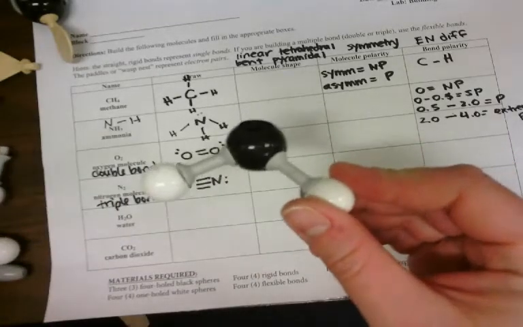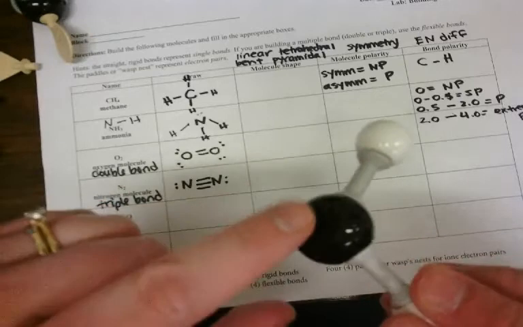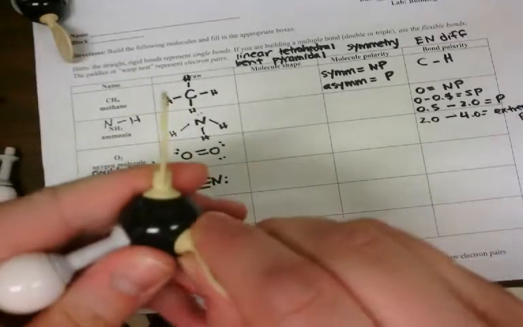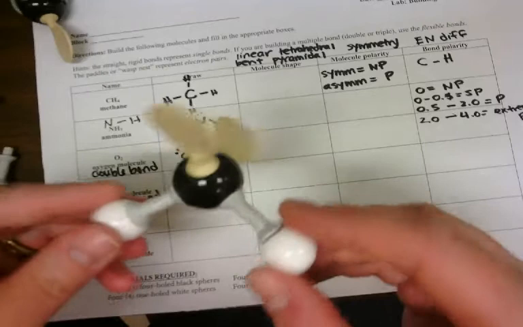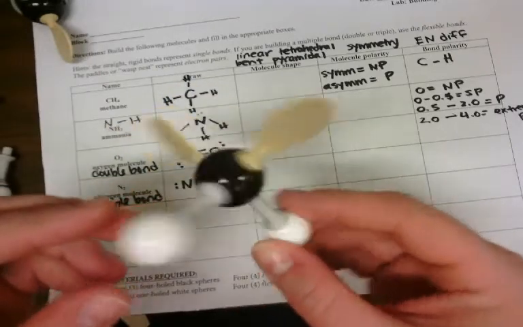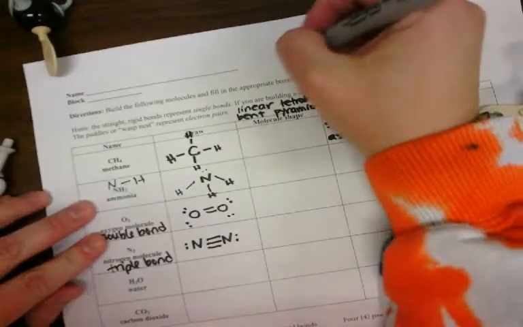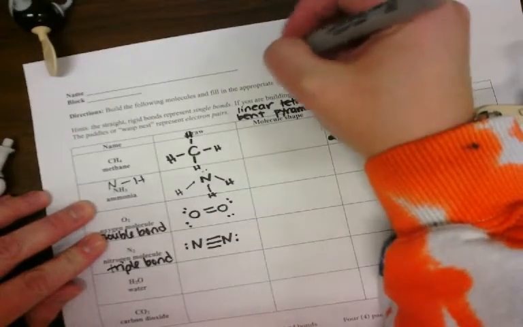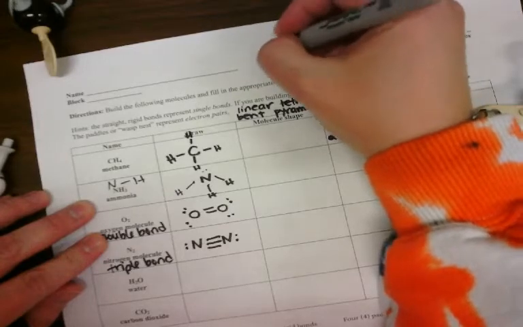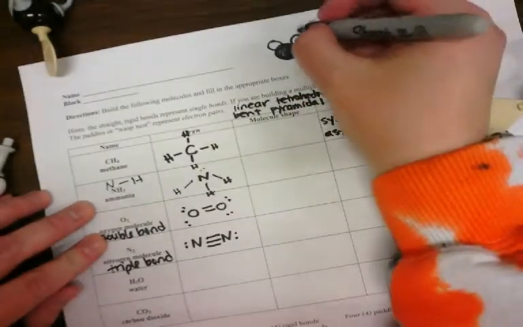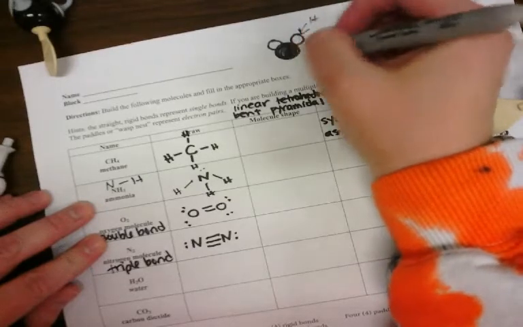H2O is water. This looks like water, except holes. Can't just leave them gaping holes. Got to put in your, there we have our lone pairs. Now I will admit, you've probably seen water illustrated like this. Something like that, like a Mickey Mouse, where these are the H's. Wow, the Sharpie's dying. And then this is the O.